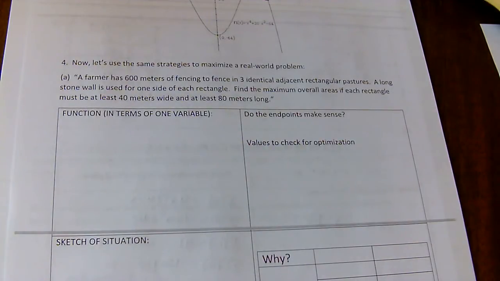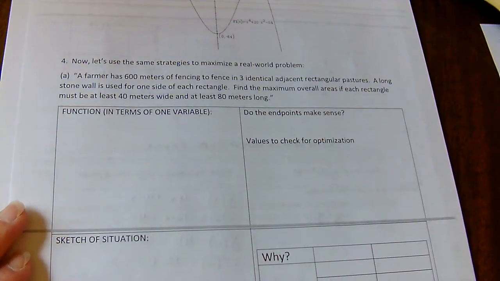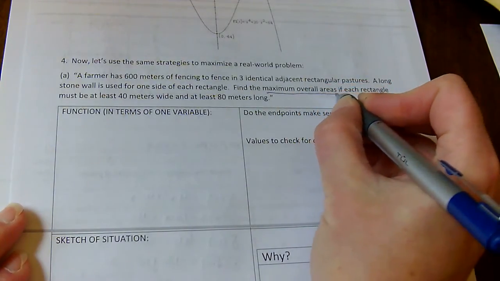Now let's look at some real-world problems. A farmer has 600 meters of fencing to fence in 3 identical adjacent rectangular pastures. A long stone wall is used for one side of each rectangle. Find the maximum overall areas if each rectangle must be at least 40 meters wide and at least 80 meters long. So we're trying to maximize area.